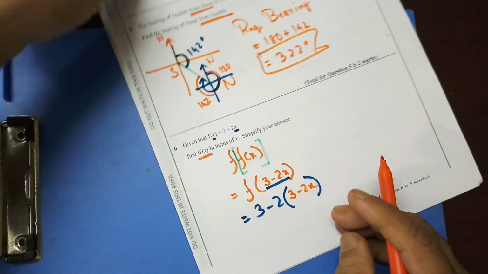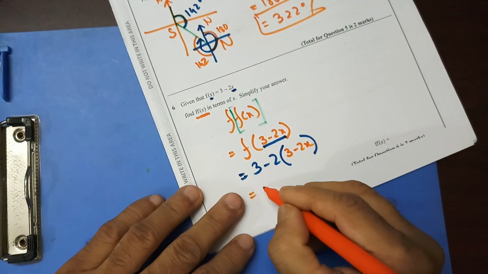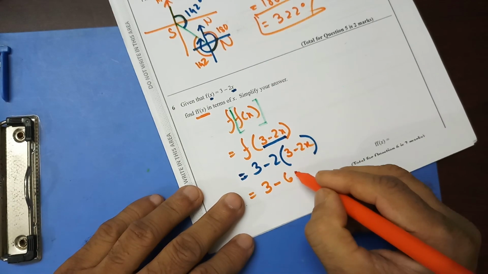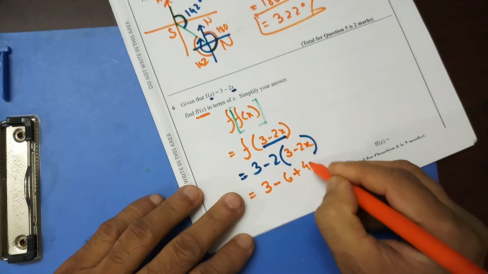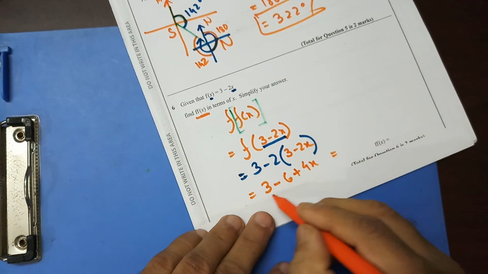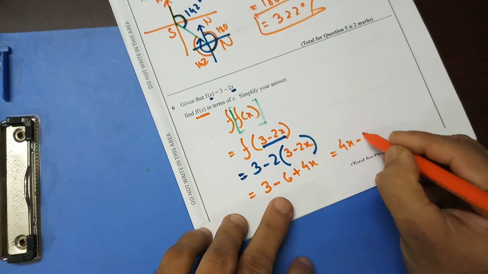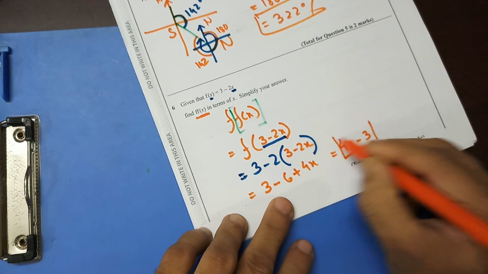So when I take the bracket off and simplify, it's going to be simply 3 minus 6, minus times minus is plus, 4x. So I got positive 4x, and 3 minus 6 is going to be minus 3. So that's my final answer.